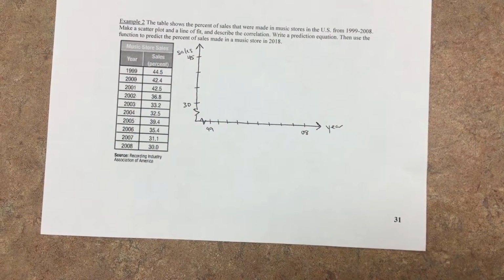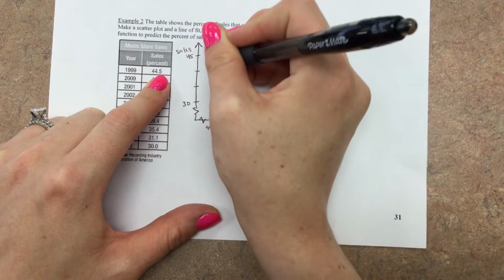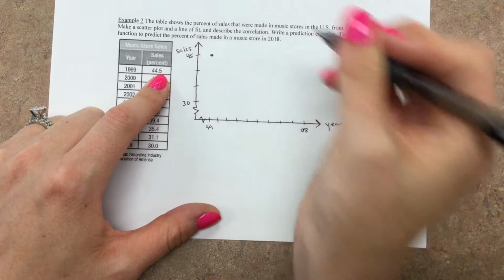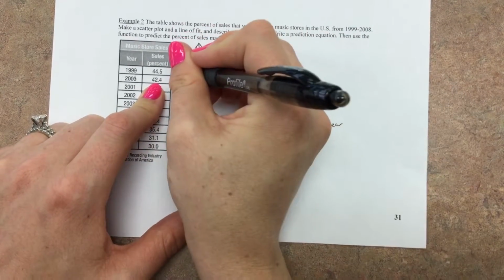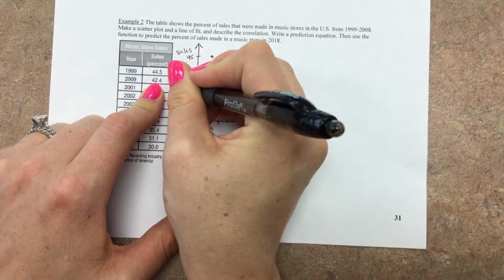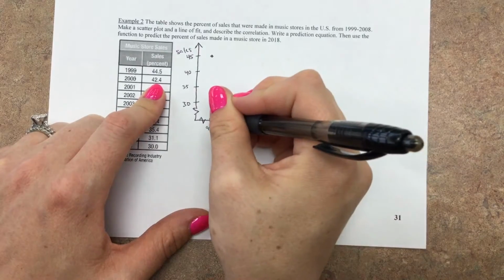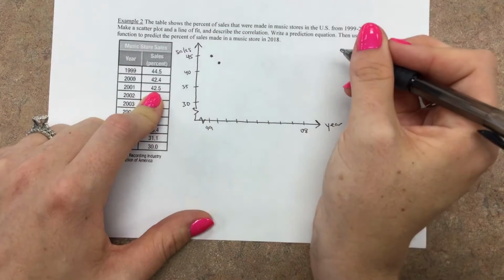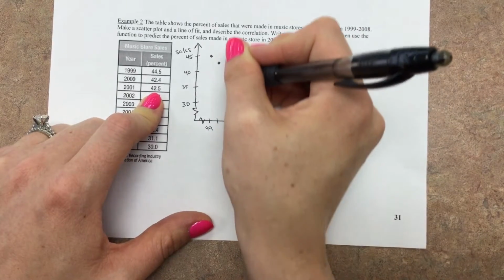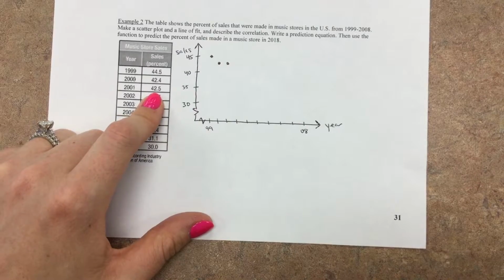So now you're going to plot those points on there. You've got 10 different points to plot. So 1999 is just about up at 45, so that would be right there. 2000 would be at 42.4. So if this is 40, this is 35, this would be almost exactly halfway between 40 and 45. So that's for the year 2000, be right about there. And then 42.5, pretty much the same for the next year. We're not really going to see a significant difference, so they might as well just go right next to each other.